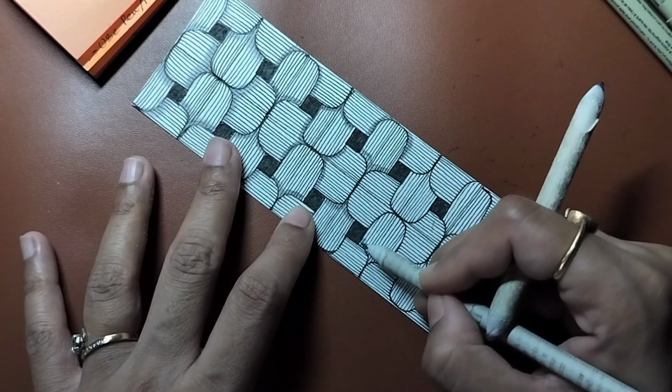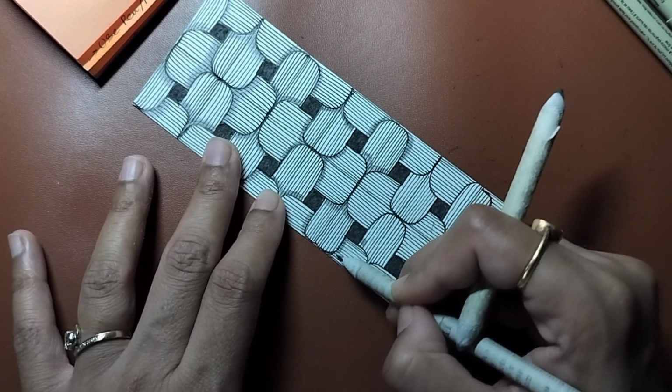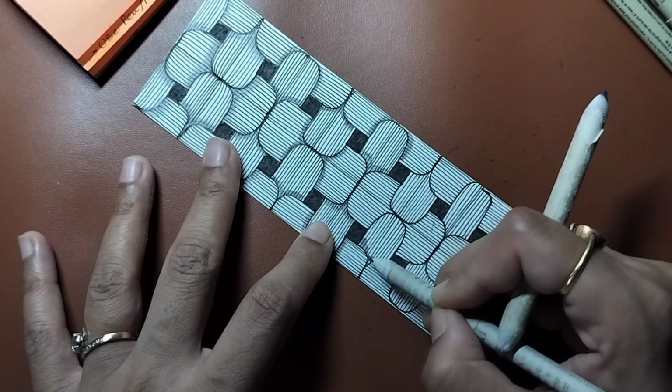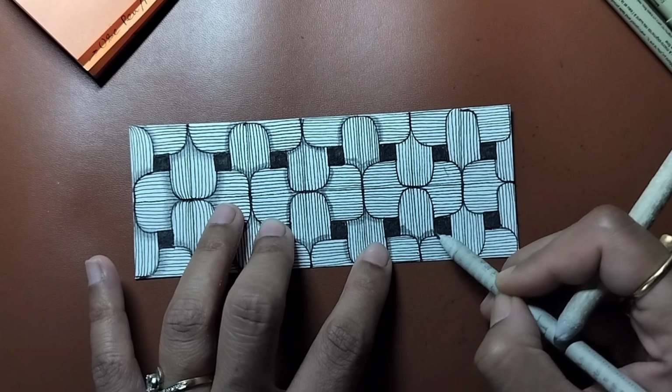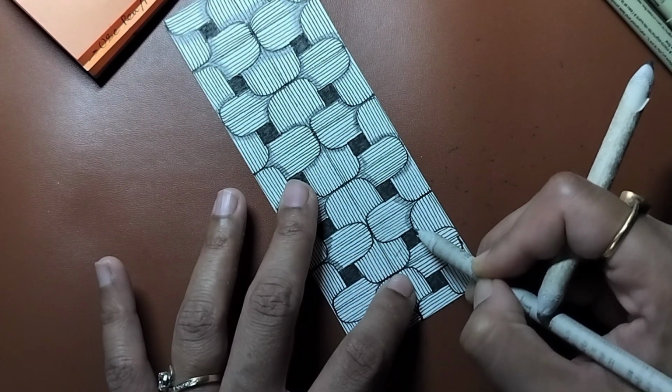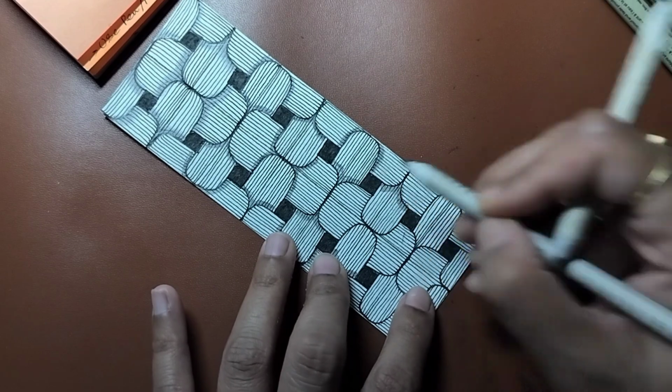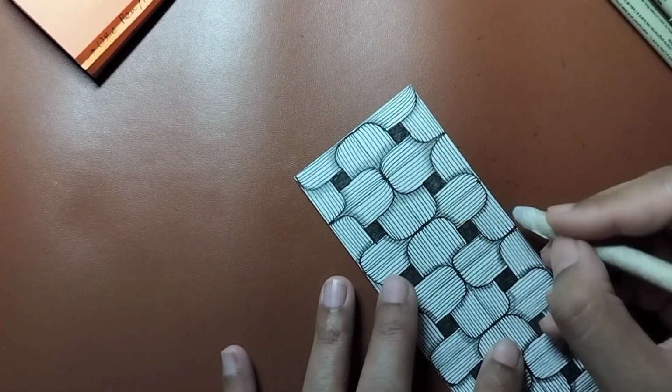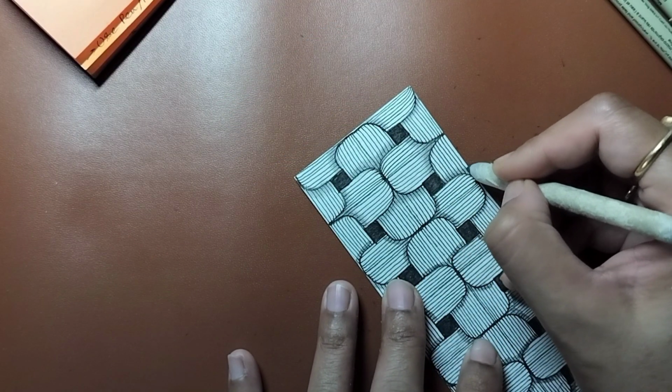Let's do that throughout before we start to blend. So let's now blend.